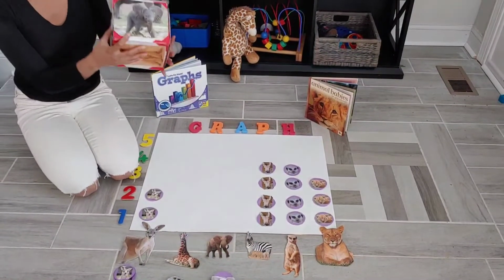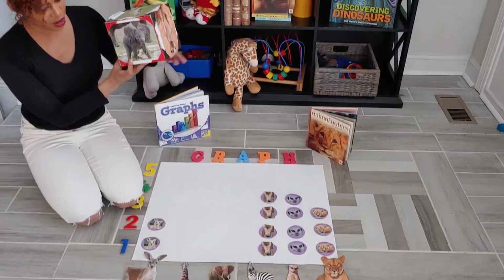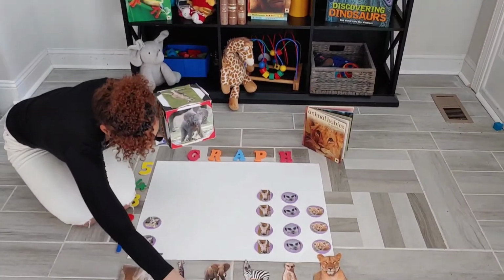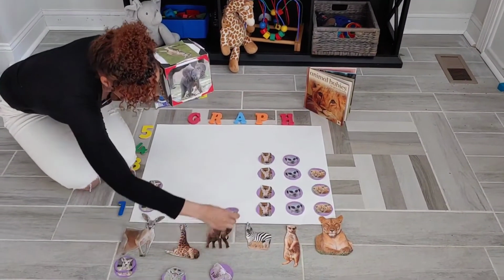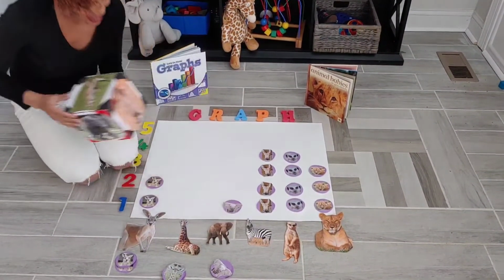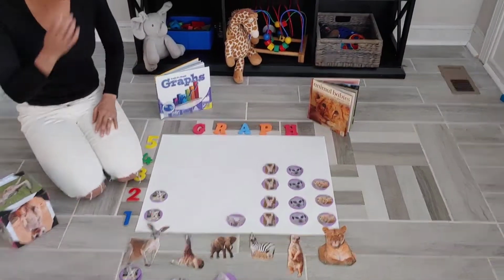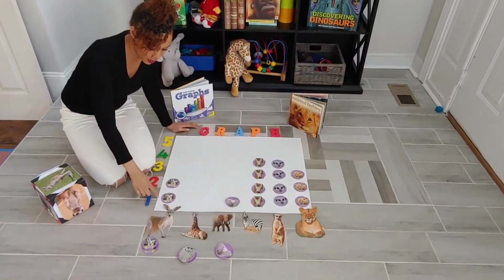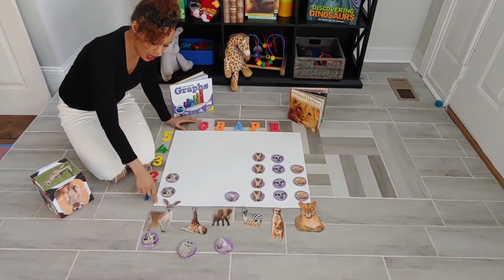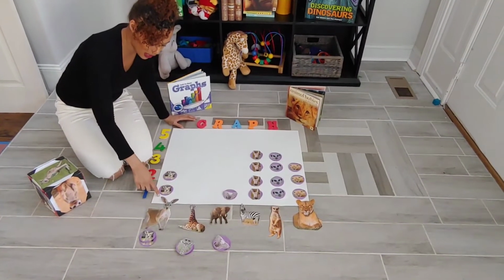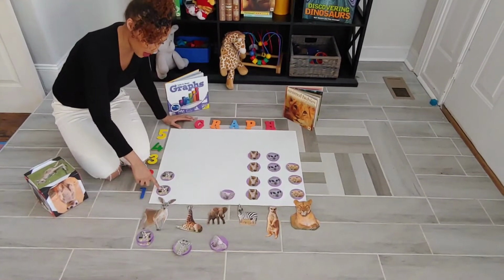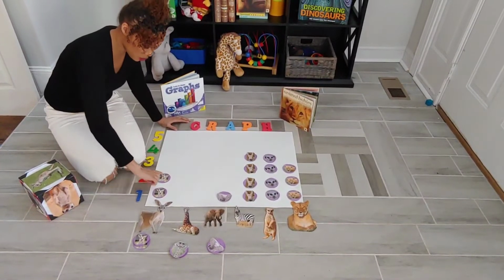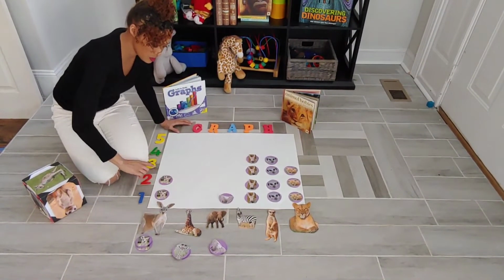All right. And last but not least, for our last flip, we have an elephant calf. He got on the board. Yay. So now let's analyze our data. Are we ready? All right, here we go. Can you guys help me count how many of the baby Joeys we have on our picture graph? 1, 2. It goes up to our number 2.